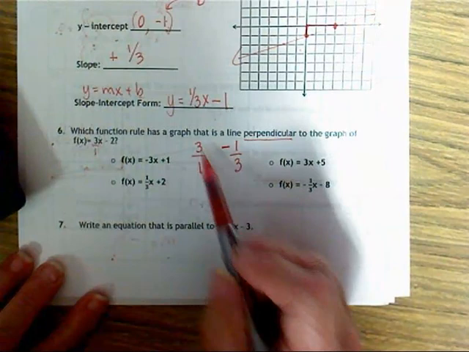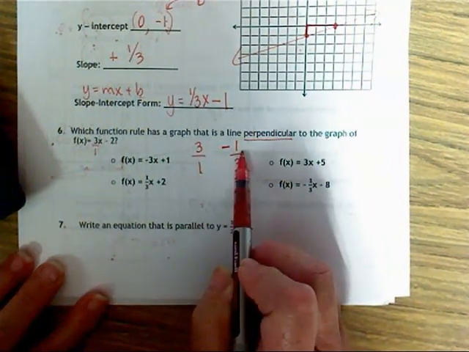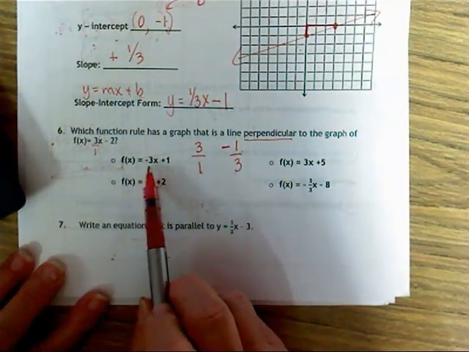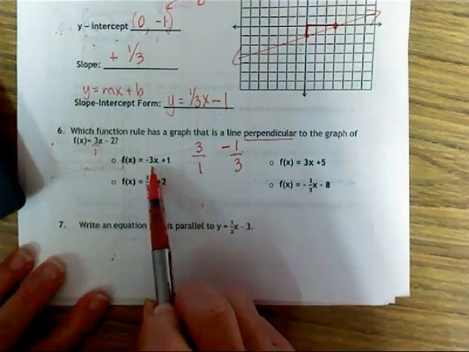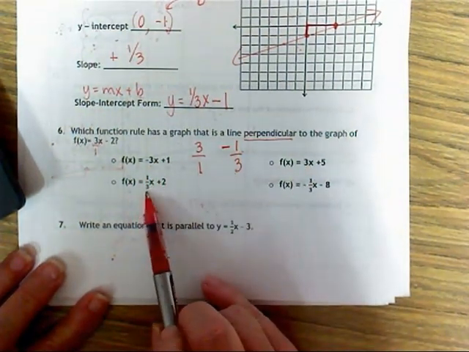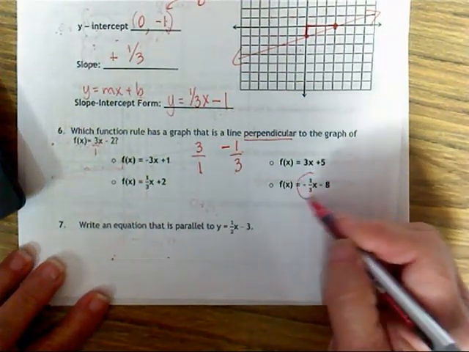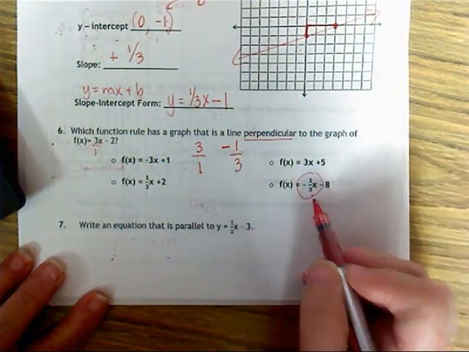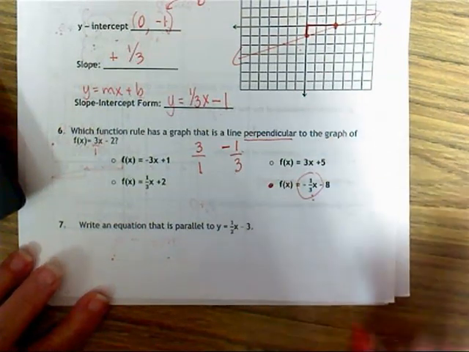All right, so this flip to make that. This was positive. This one has to be negative. Look at your choices. This says negative 3. That's the one they're trying to trick you with. This says positive 3. This says positive 1 over 3. This is the only one that has the correct slope for a perpendicular, so I'd say that one.